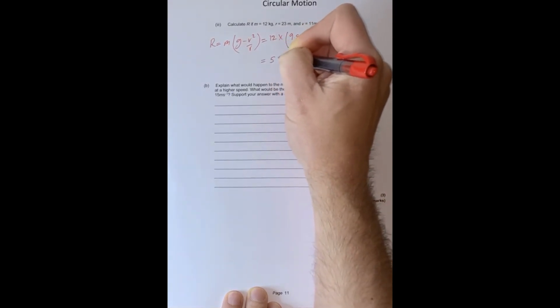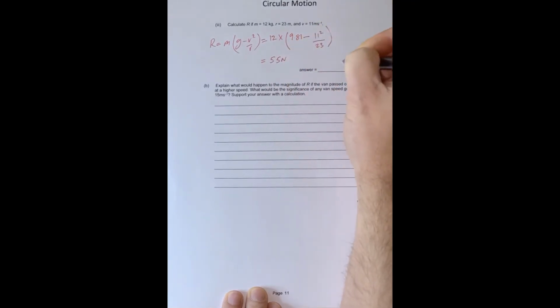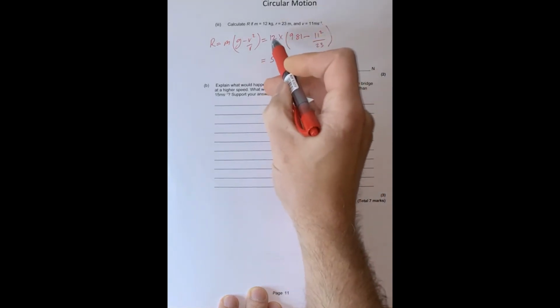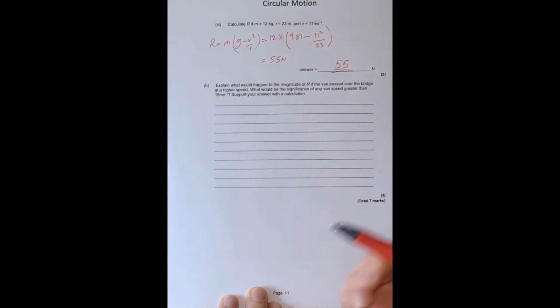That comes out at 55 newtons. Okay, so the answer is 55 newtons. Although the weight's approximately 120 newtons, the reaction force is just 55 newtons.